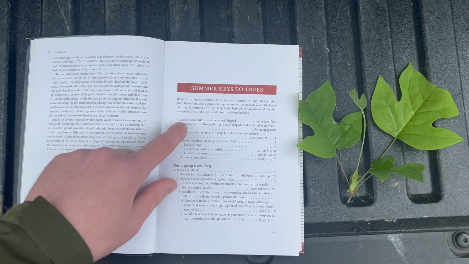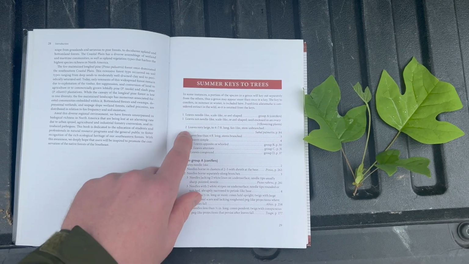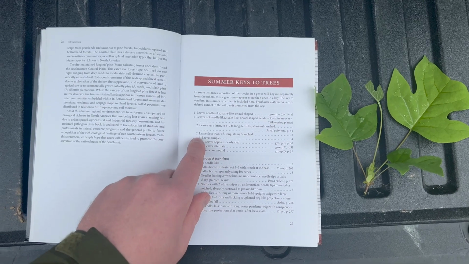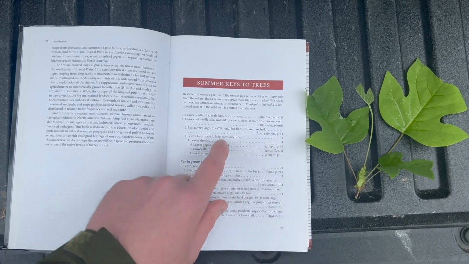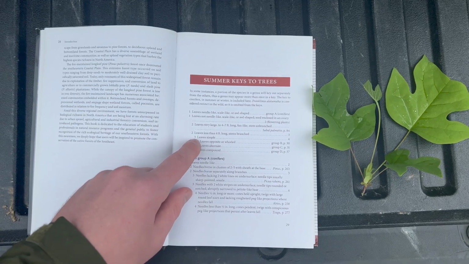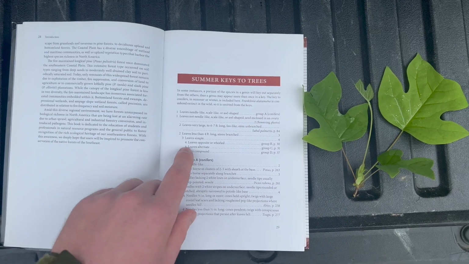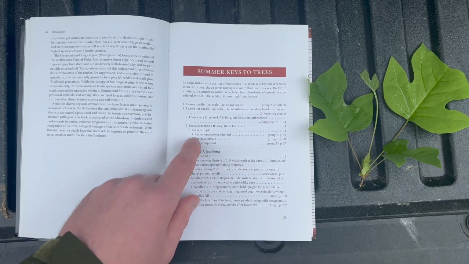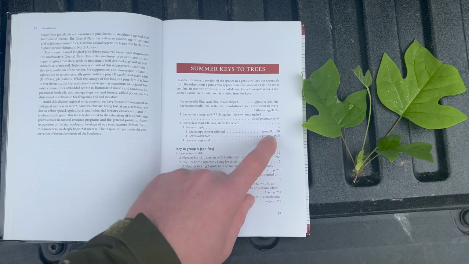So we know it's not a needle, so we'll go to 2. Leaves very large, 4 to 7 feet long. That's not it. Leaves less than 4 foot long. There we go. It says go to 3, so you'll go to 3. Leaf simple or leaf compound. These are simple leaves, so we'll go to the next, and that's going to be opposite or alternate. We know it's alternate, so now we need to go to group C.